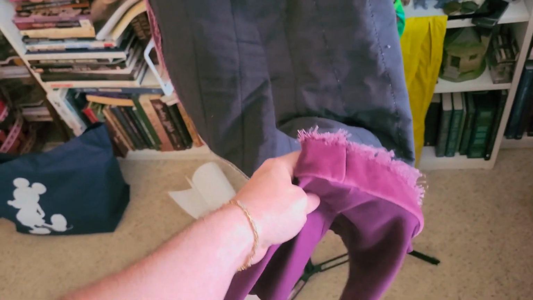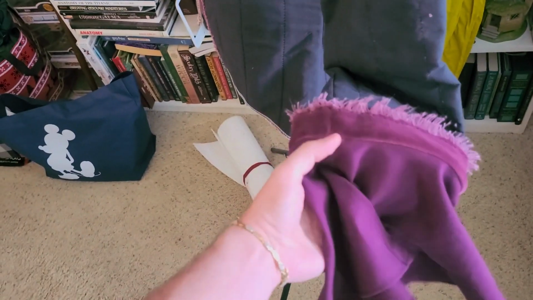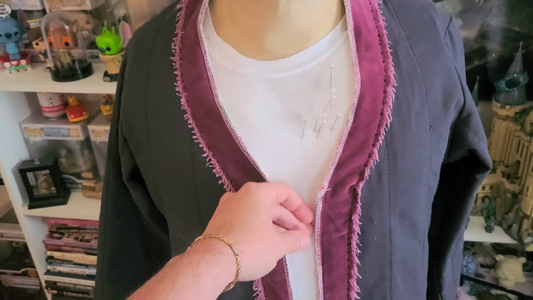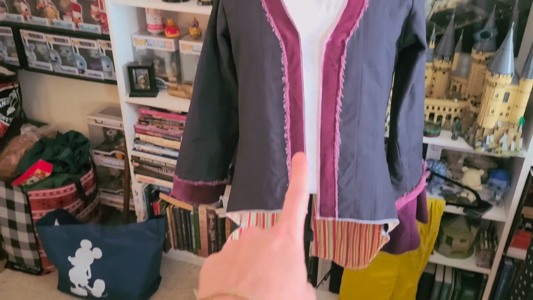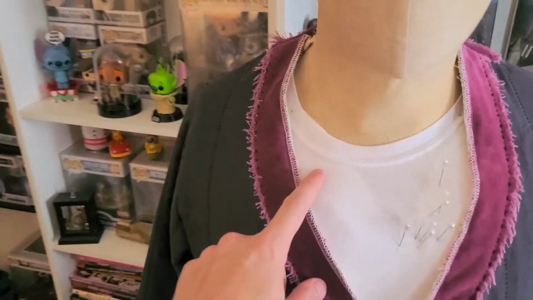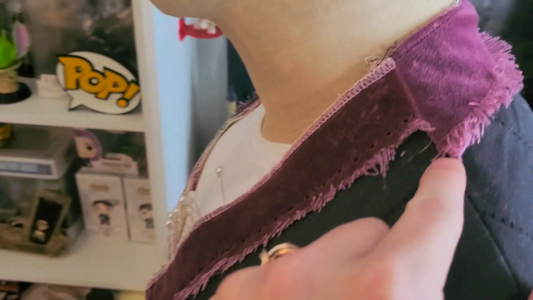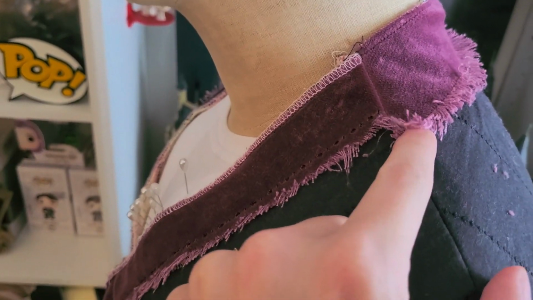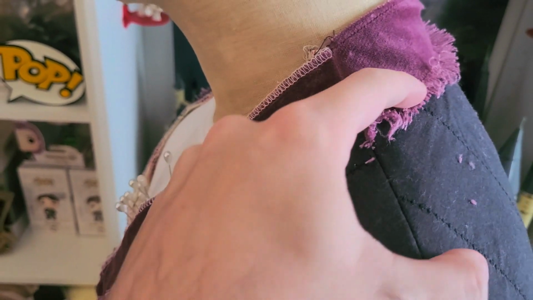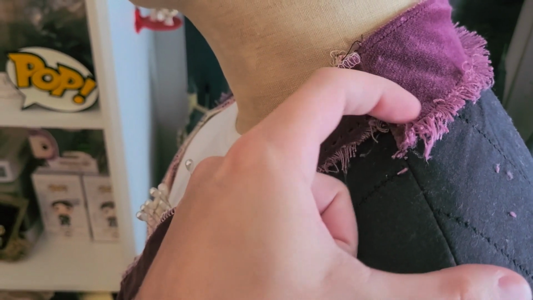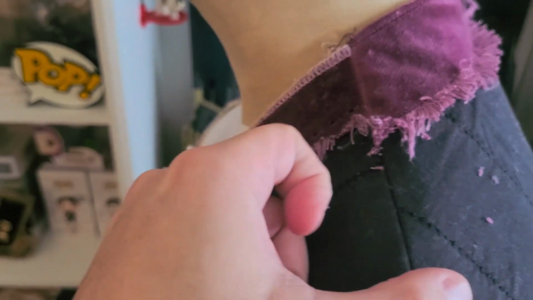Did the sleeve. Not 100% happy about it, but I gotta keep pushing on with this. Here is the coat so far. Still need to put the collar together. I do have a small error right here, but I don't know. Maybe it'll fray. Maybe I'll do a top stitch over here and just pop the stitching so that I can fray it some more.